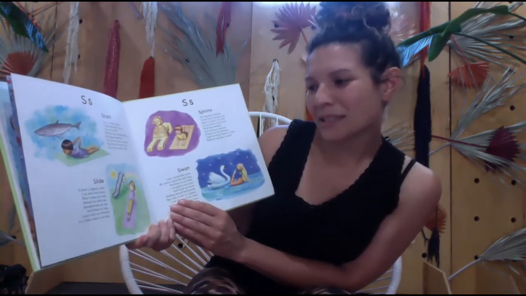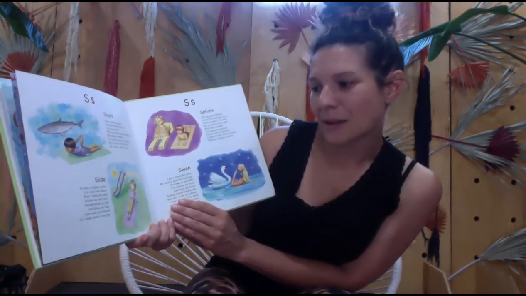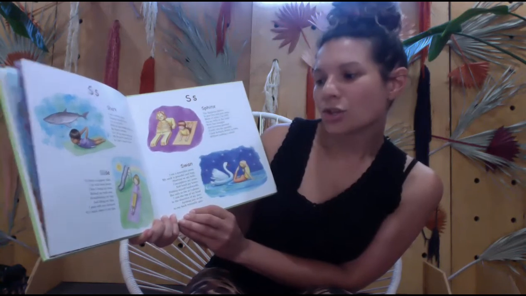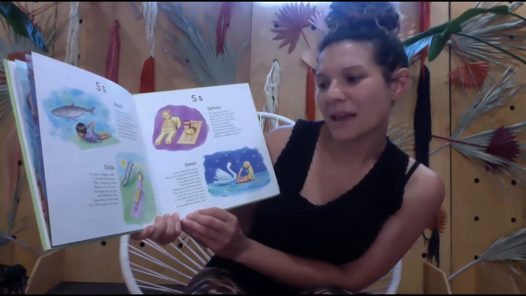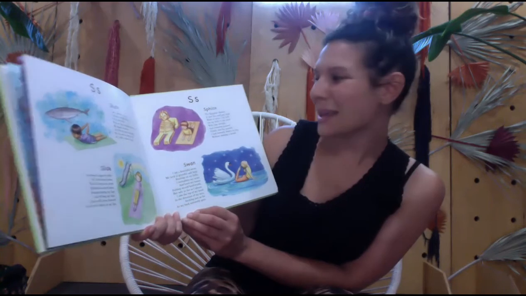Slide. To form a slippery slide, I sit with bent knees, then I bring my arms behind me with ease. Straightening my legs and lifting my hips, I gaze with my eyes forward as a smile comes to my lips.